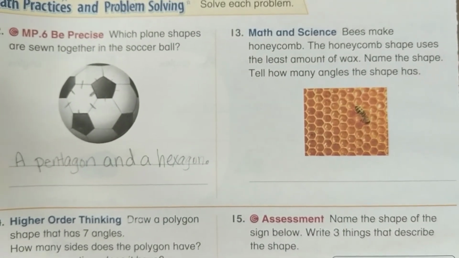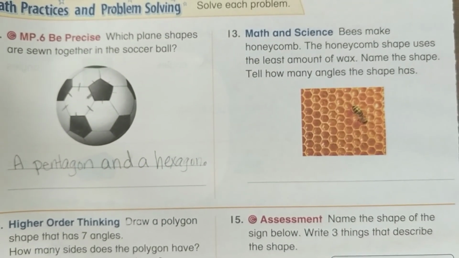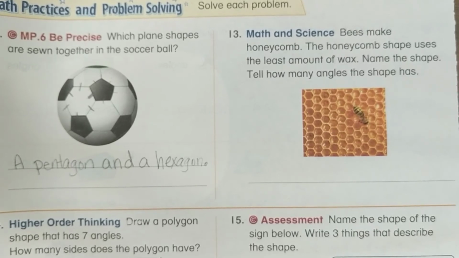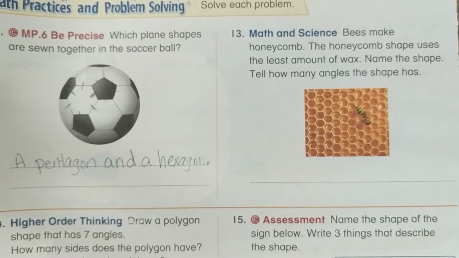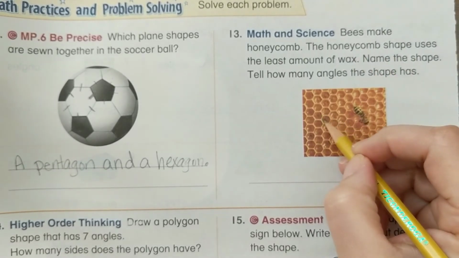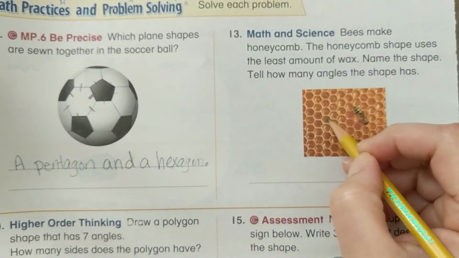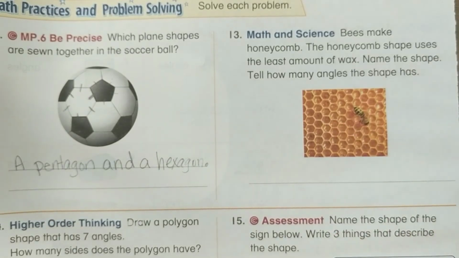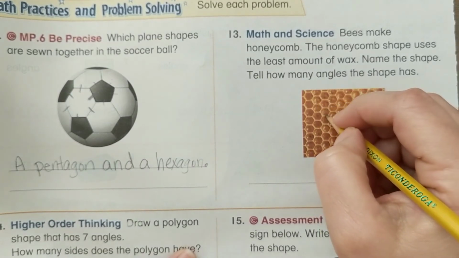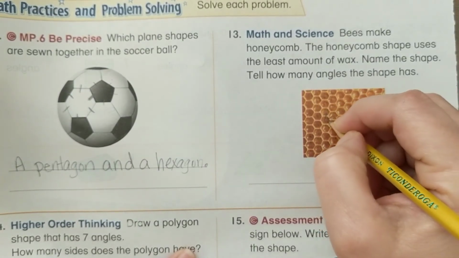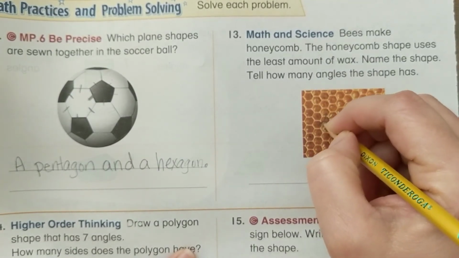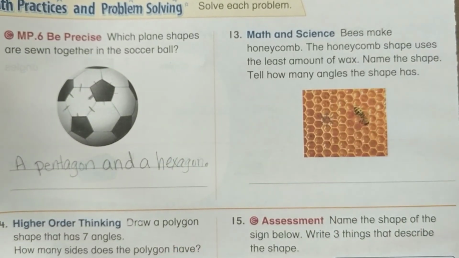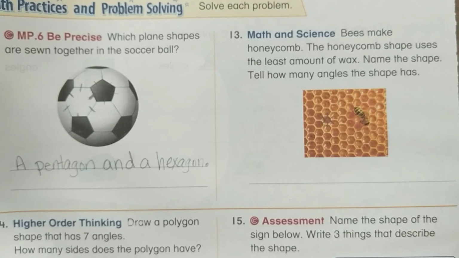Okay, bees make honeycombs. The honeycomb shape uses the least amount of wax. Name the shape and tell how many angles the shape has. Oh, we have to find out what shape is one of these little tiny honeycomb sections here. Okay, so let's count the sides. 1, 2, 3, 4, 5, 6 sides. What shape would it be? It would be a hexagon.